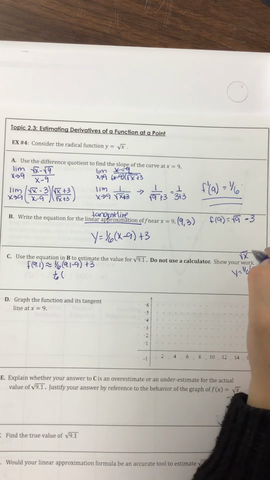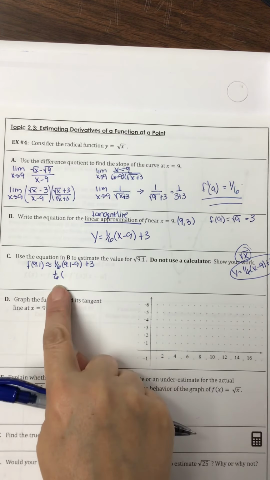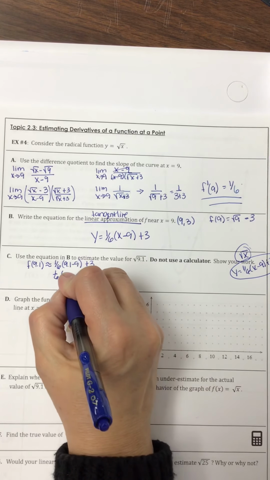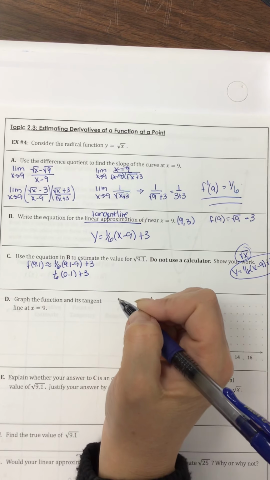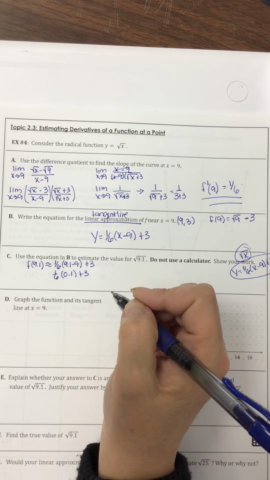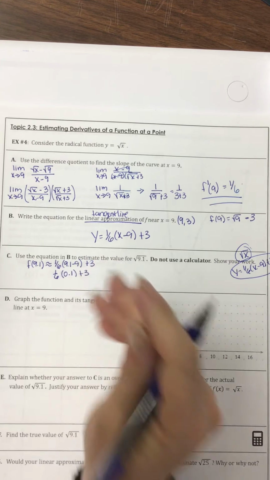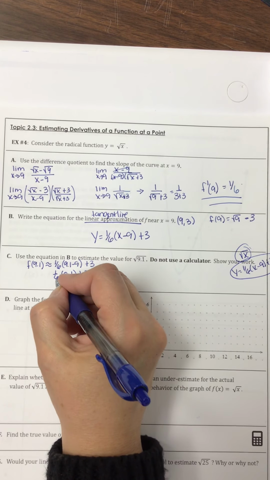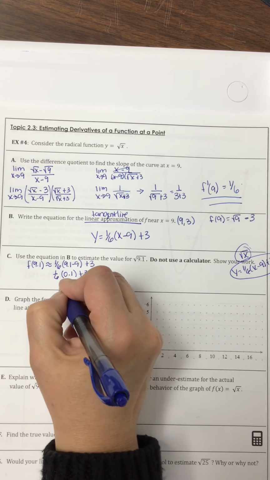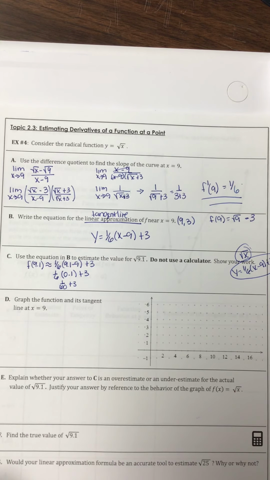So at x equals 9, these should be relatively close, yes? Does that make sense why we're using this to estimate it? Okay. So this was 0.1 plus 3. Do you agree with that? Now, I'm not super great at saying decimals and fractions, but I do know that this is 1/10 and this is 1/6, which when I multiply those would give me 1/60th.